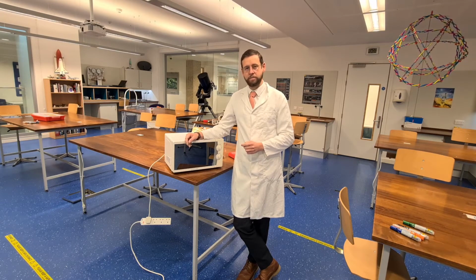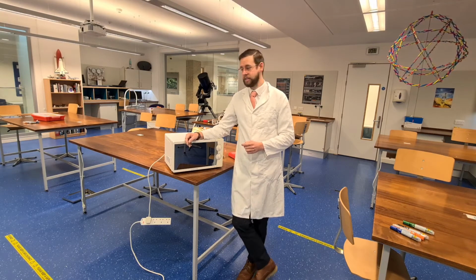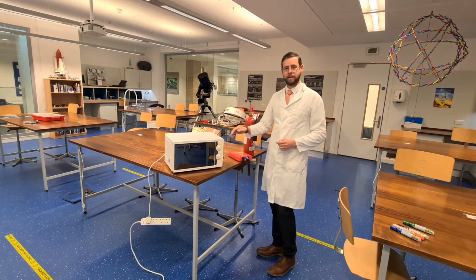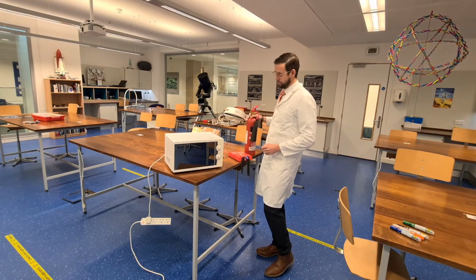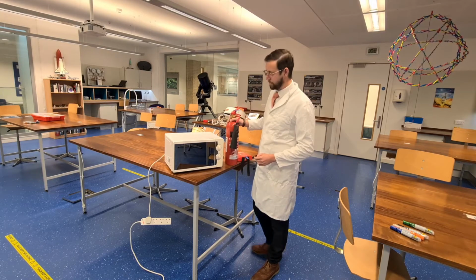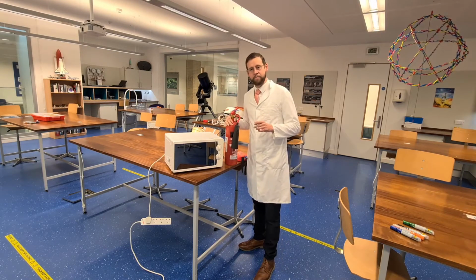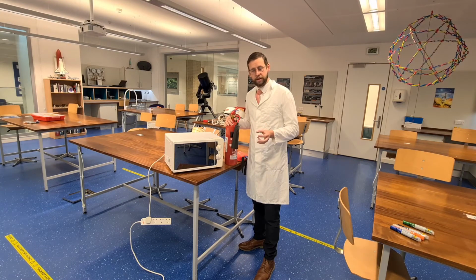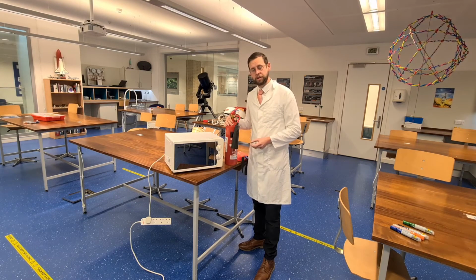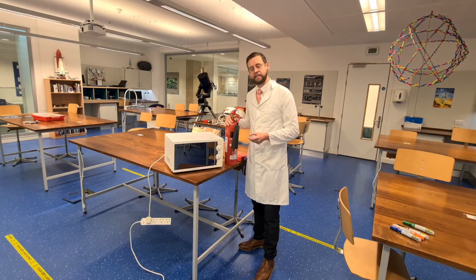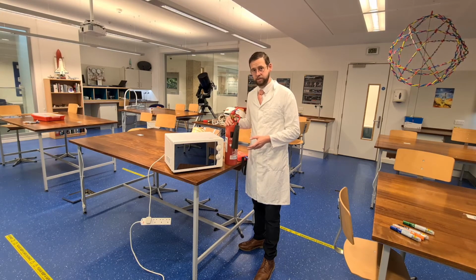What I'm going to do is I'm going to light a fire inside this microwave. And when I do that, that fire is not going to gain its energy from the chemicals released in the combustion, but instead is going to gain its energy from the microwaves. Now I must stress that this is foolhardy, but I'm a professional.